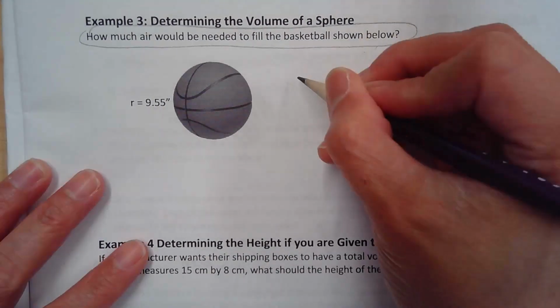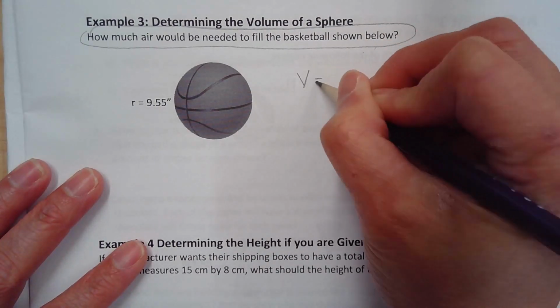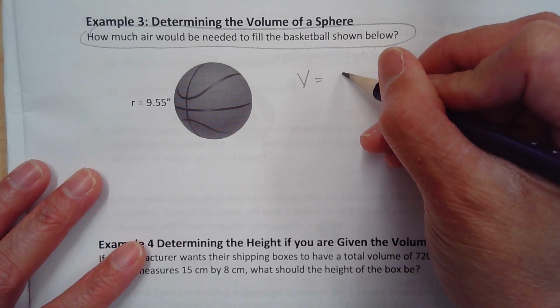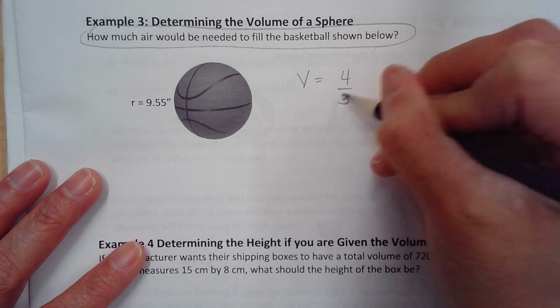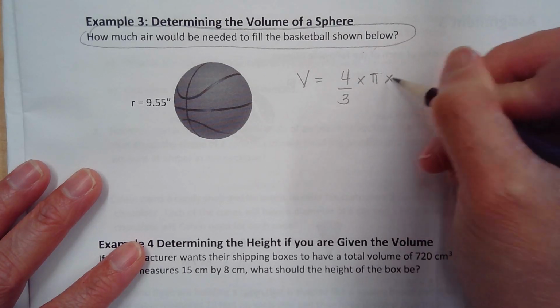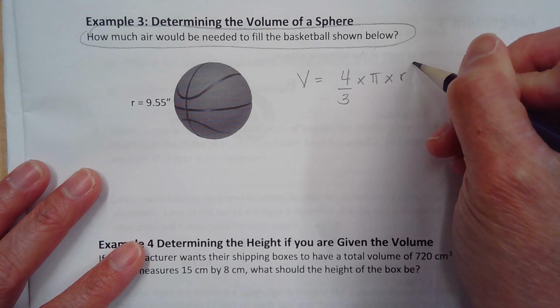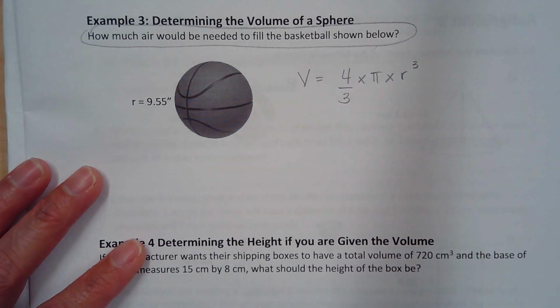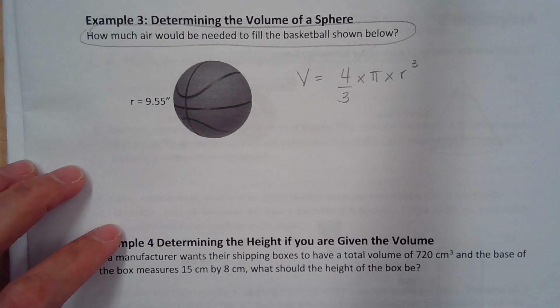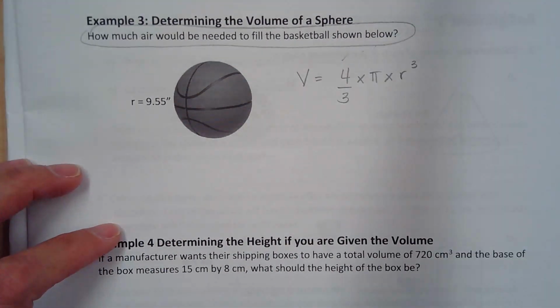So what's the formula? V, volume, is equal to 4/3 times pi times r cubed. Well, 4/3 is just a number.